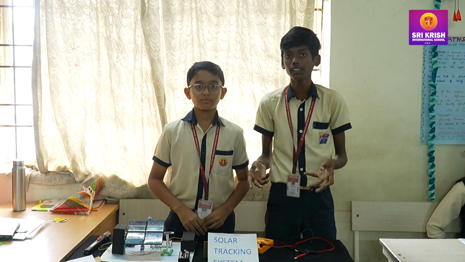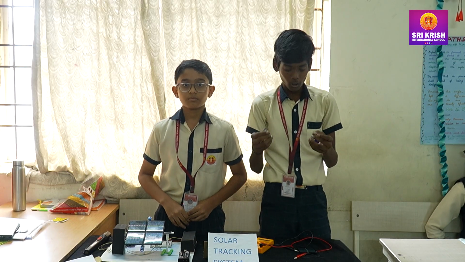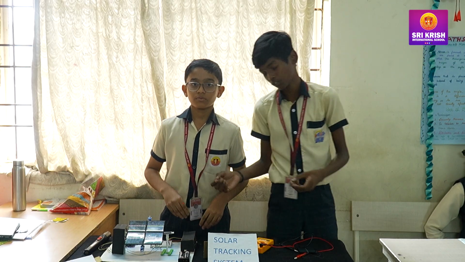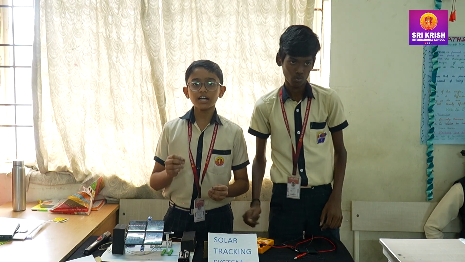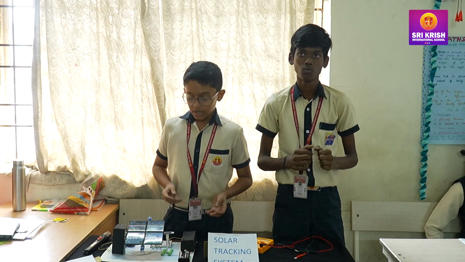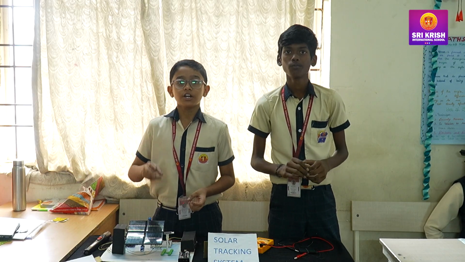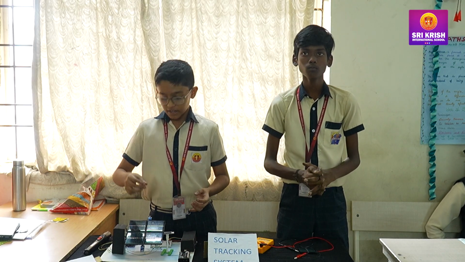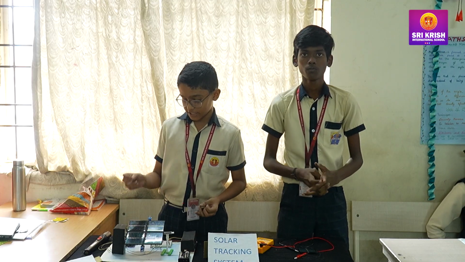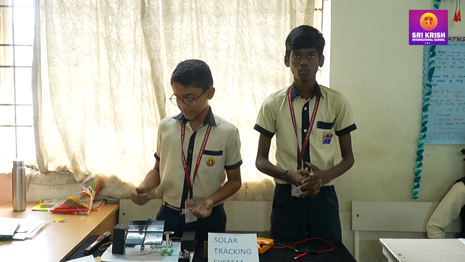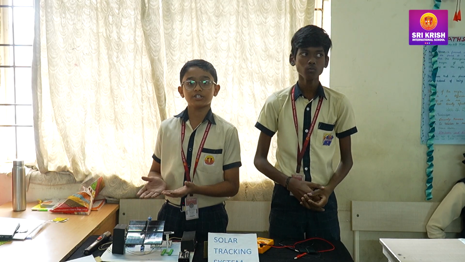It lowers its efficiency, and to solve this problem, we have a solar tracking system. A solar tracker automatically adjusts the position of the solar panel according to the sun. In the system, we have used 2 LDR sensors, light dependent resistors, as light detectors. When one LDR gets more light than the other LDR, it sends a signal to the motor driver.